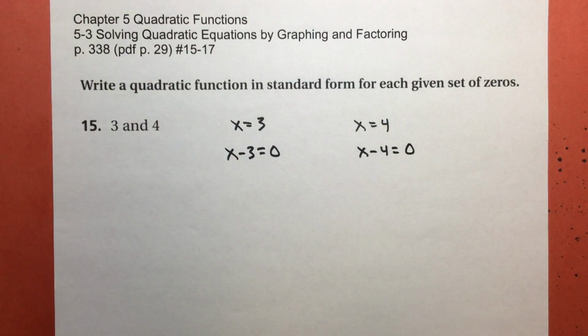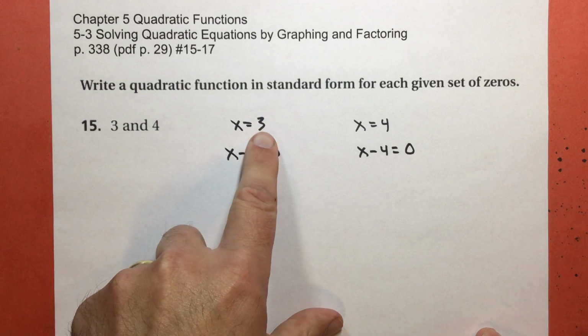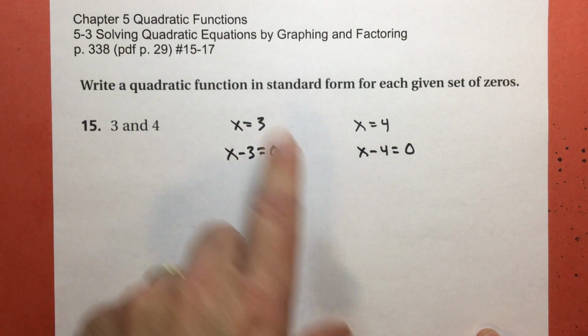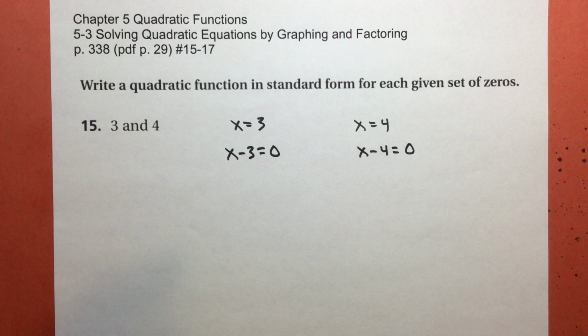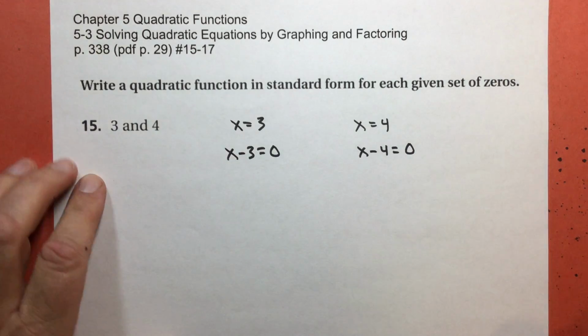I mentioned in a previous video about getting you ready for more advanced math. Later in my class, when we get to something called division of polynomials, this idea of 3 and -3 is going to be very, very important, especially when we teach a method called synthetic division. Just put a little pin in that for now.